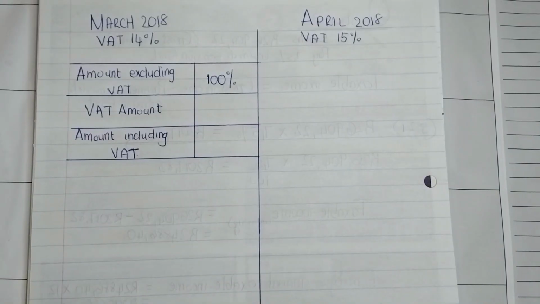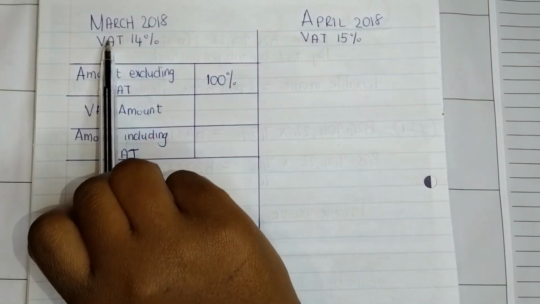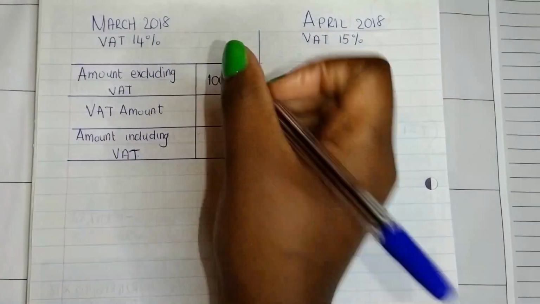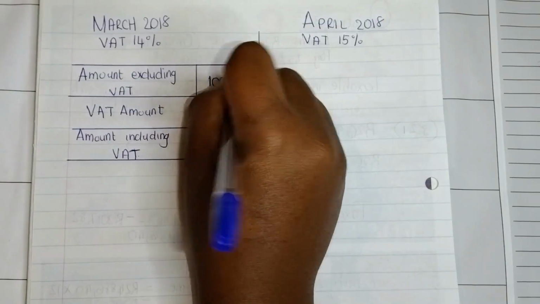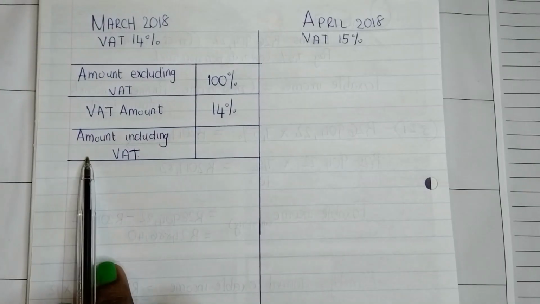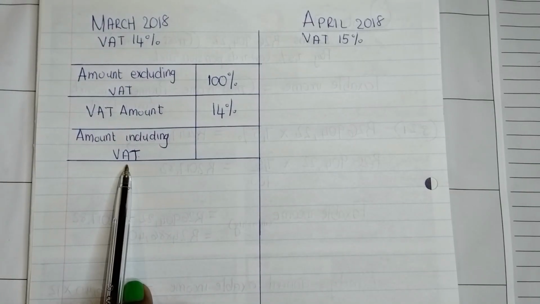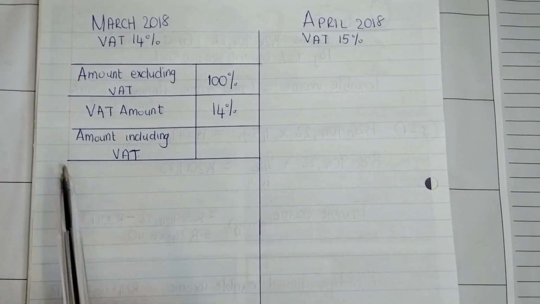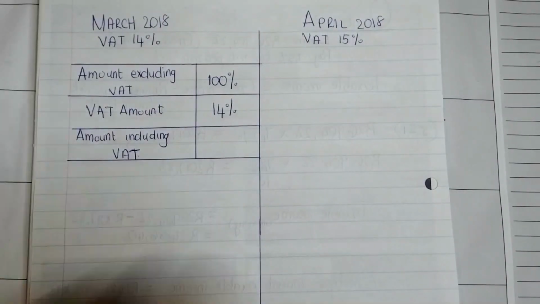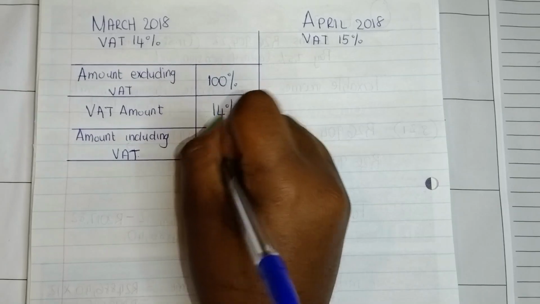For the month of March 2018, what was our VAT amount? Our VAT amount was 14%. And then what is our amount including VAT? Our amount including VAT will be our amount excluding VAT plus our VAT amount, which is 114%.